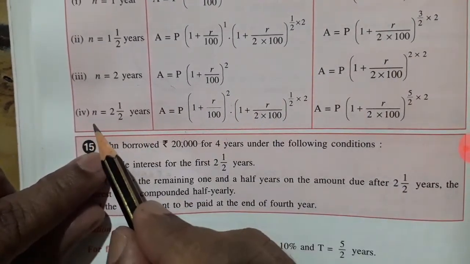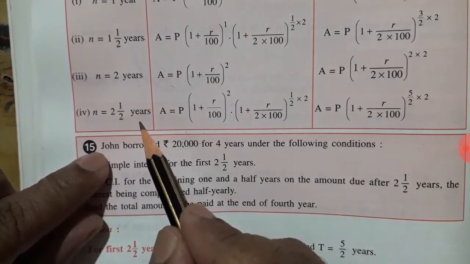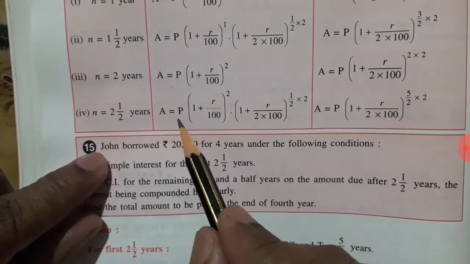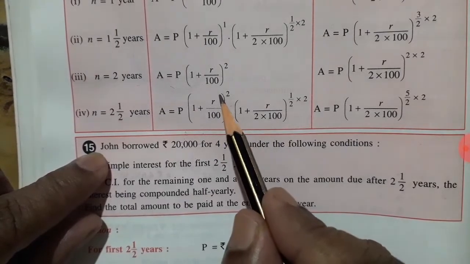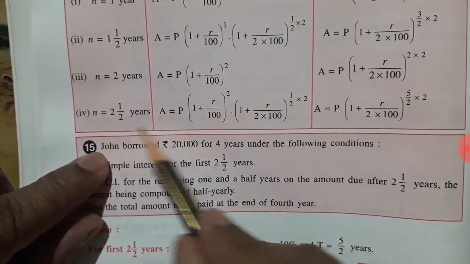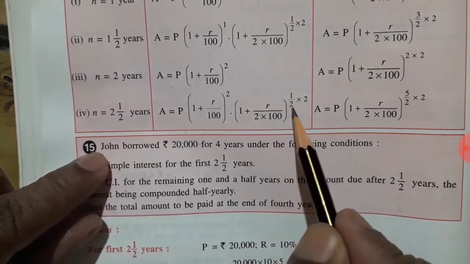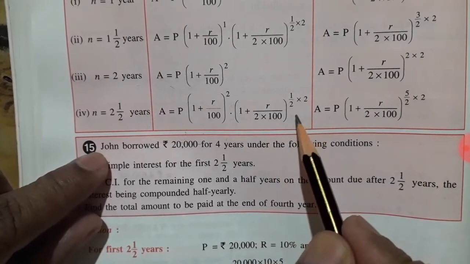Now if time is given 2.5 years, in case of yearly, how to calculate the amount? Amount is equal to principal in bracket 1 plus r upon 100, whole raised to power 2, multiplied by 1 plus r upon 2 into 100, and then whole raised to power half into 2.